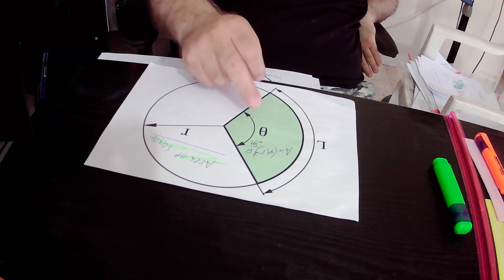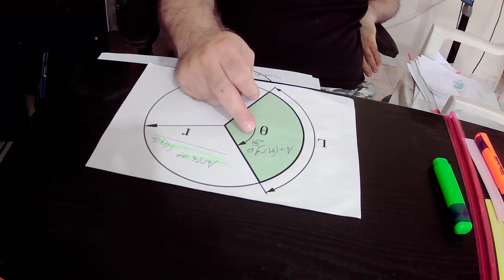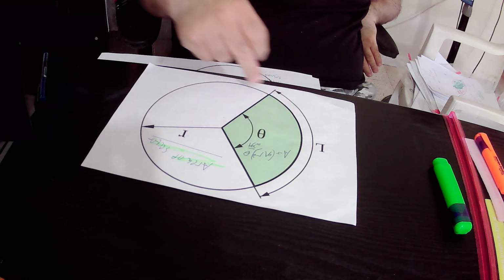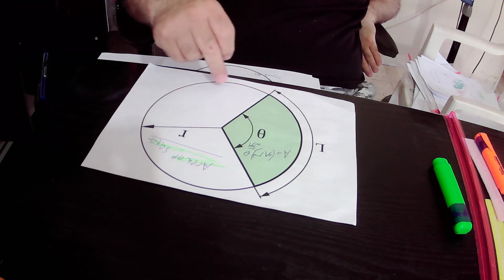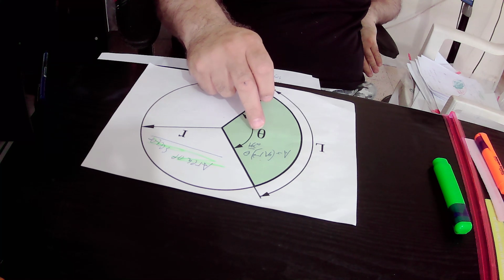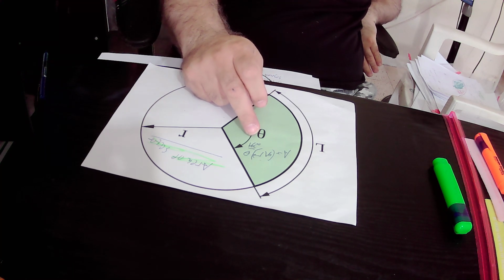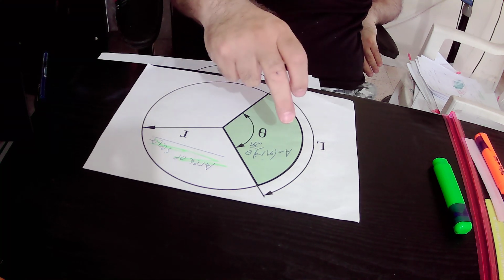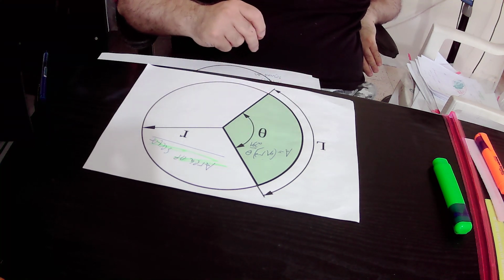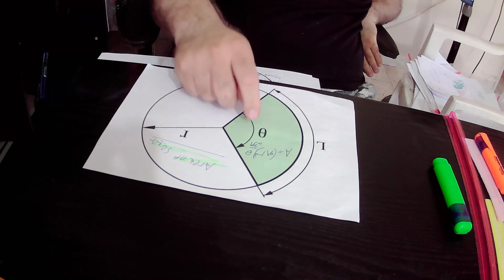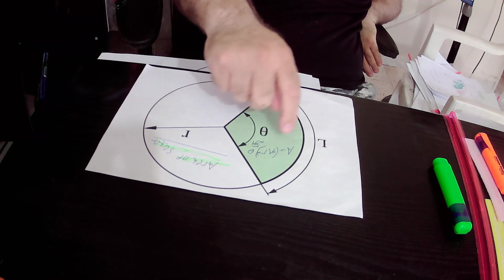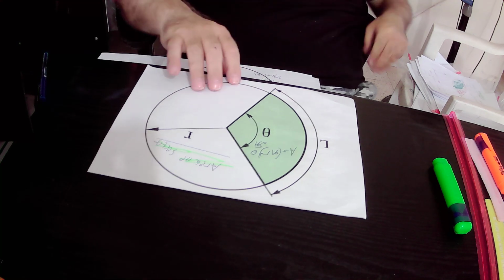Therefore, theta over 2 pi will give us the relative percentage that this sector occupies out of the area of the whole circle, and when we multiply it by the area of the circle, it will give us exactly the area of this sector. So theta over 2 pi times pi r squared equals the area of the green sector.